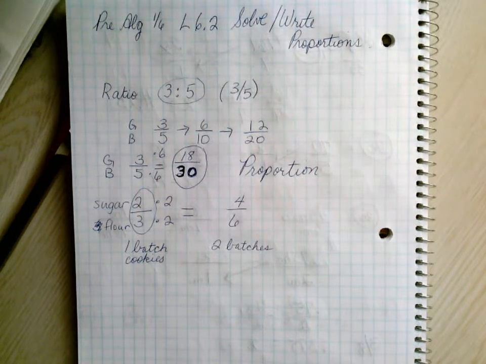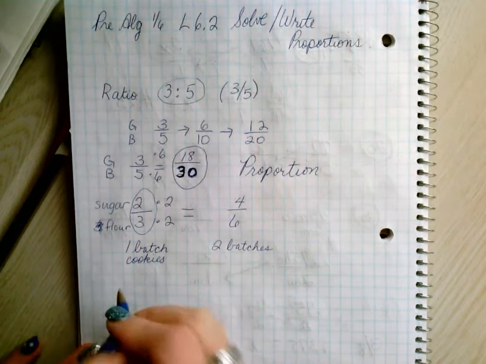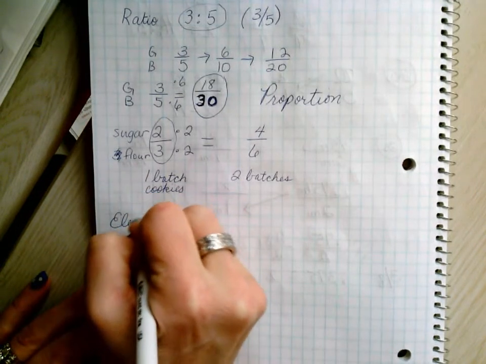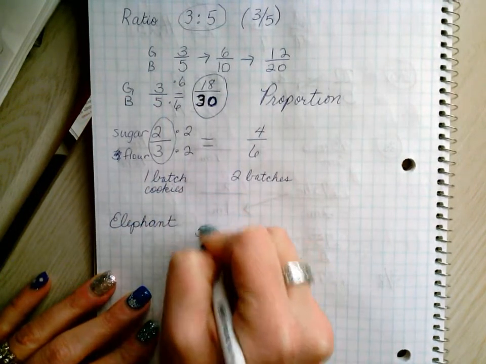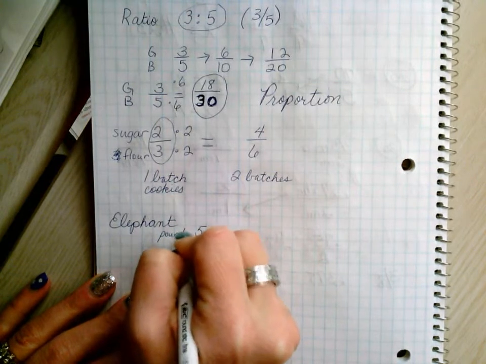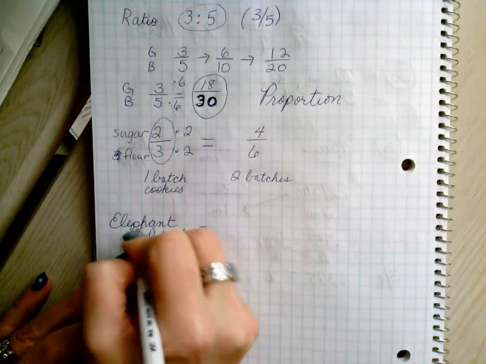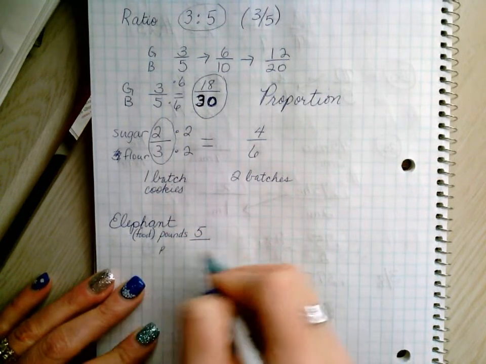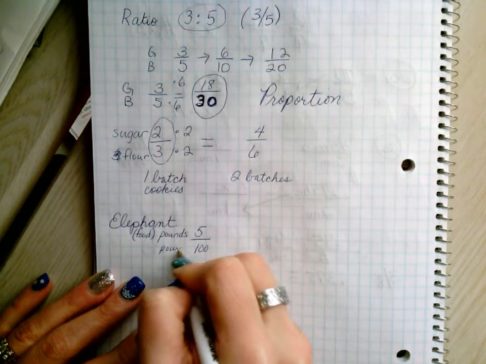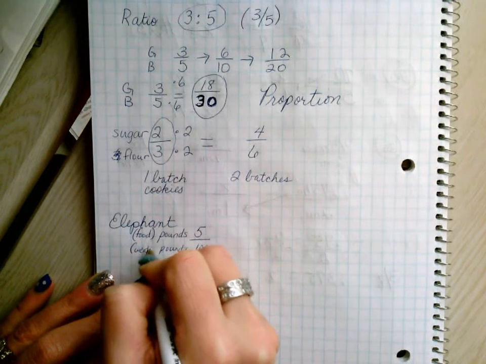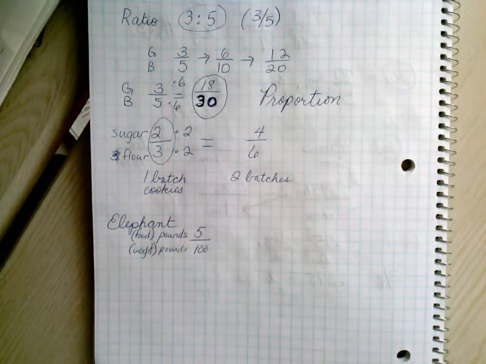All right, let's talk about an elephant. Each day, an elephant eats 5 pounds of food for every 100 pounds of body weight.